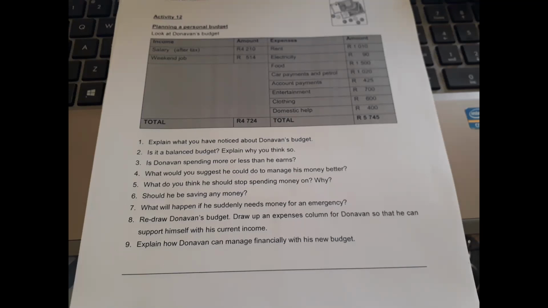Sorry, I've put it wrong on the calculator. Let me just recalculate it quickly. Right, then the car payments and the petrol, I've rounded it up to 1,000 Rand, subtracting 1,000 Rand. I stick with the account payments of 425. Then I've changed the entertainment to 300 Rand, so minus 300 Rand. I've changed the clothing to 200 Rand, so minus 200 Rand. And then I take away the domestic help.